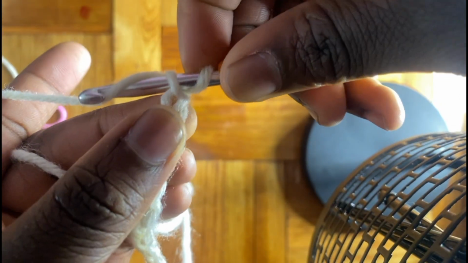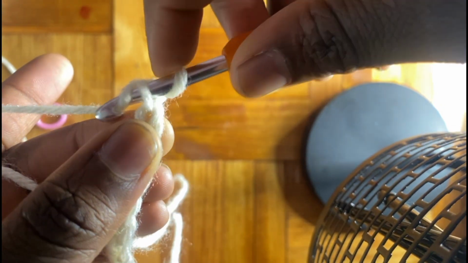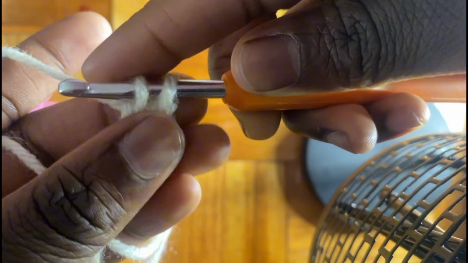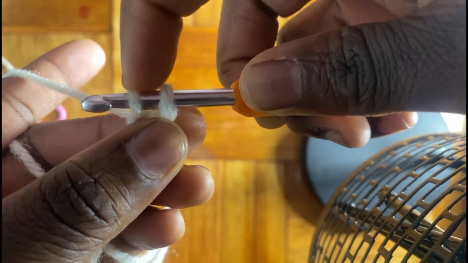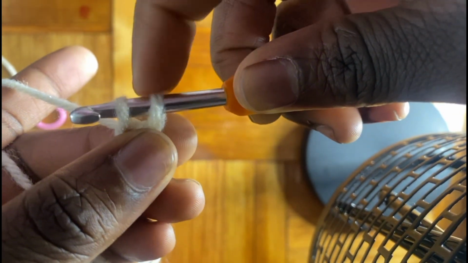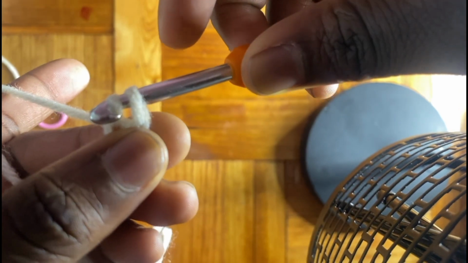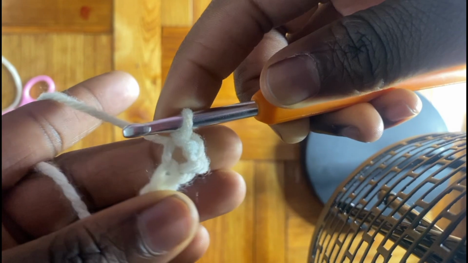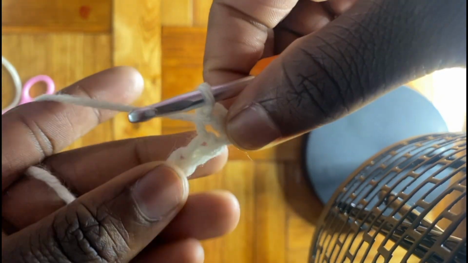You're going to wrap the yarn over the hook and pull the yarn through the loop. So you should have 2 loops on your hook. You're then going to pull this loop, the front loop, into this back loop. So you're going to take your hook and pull straight through that loop. And you should look just like this.